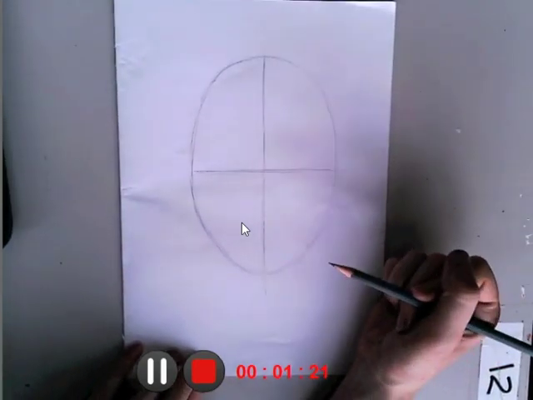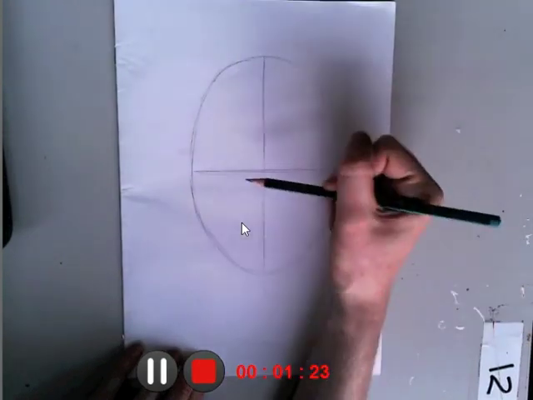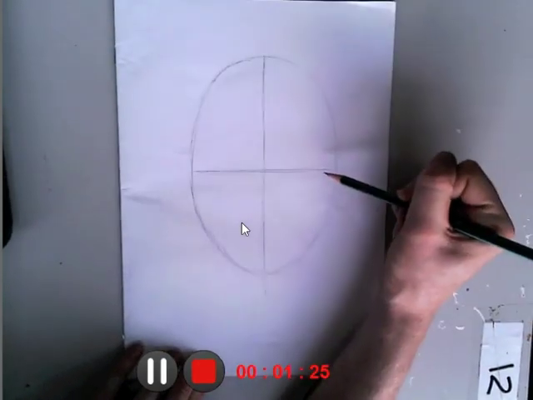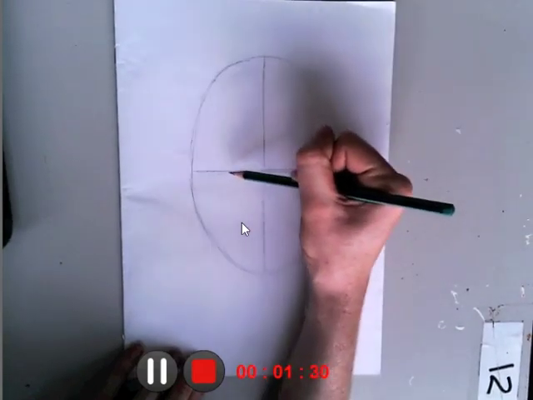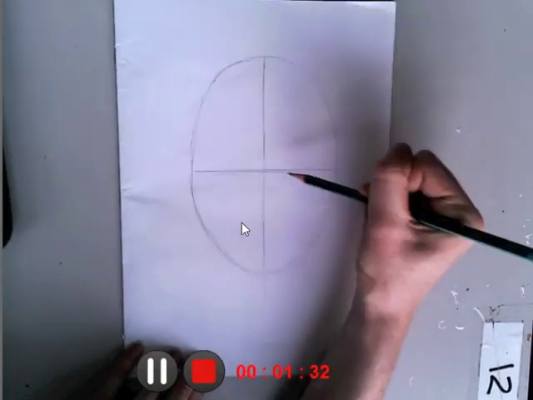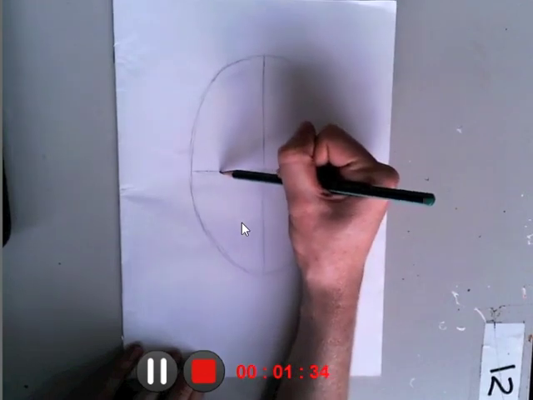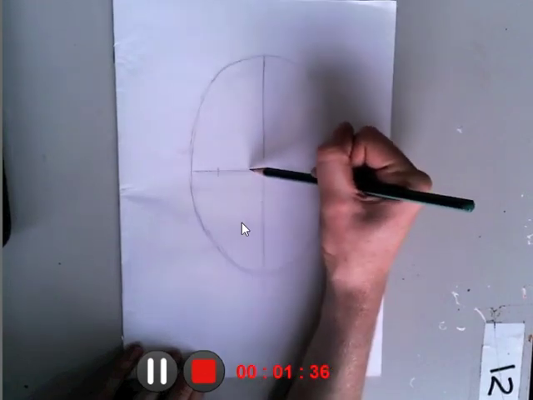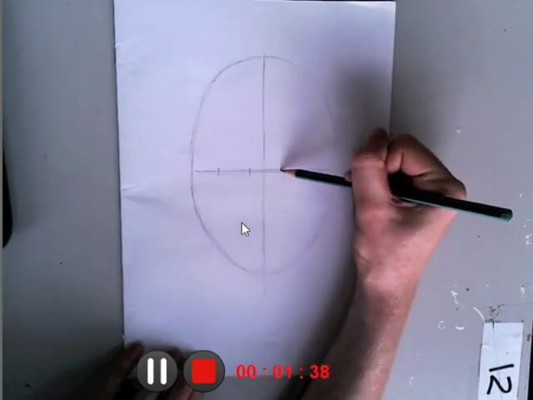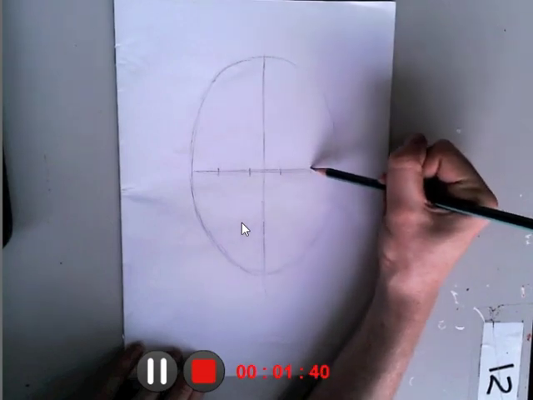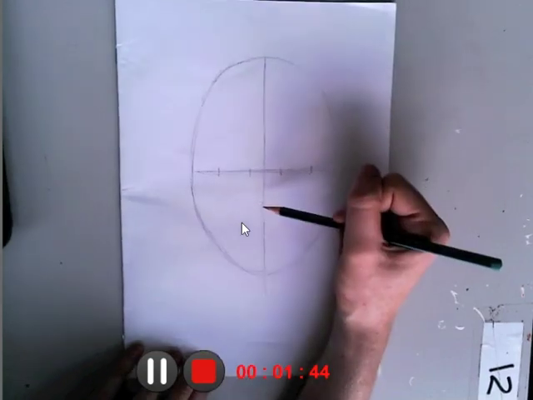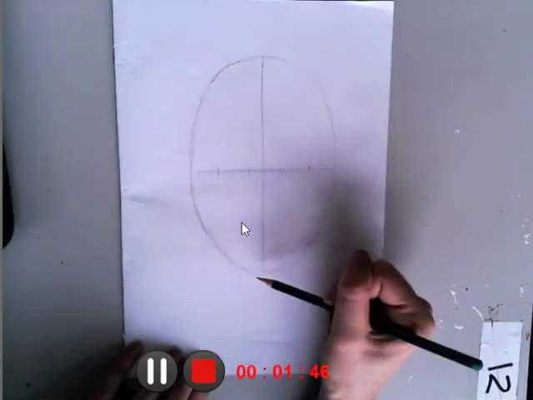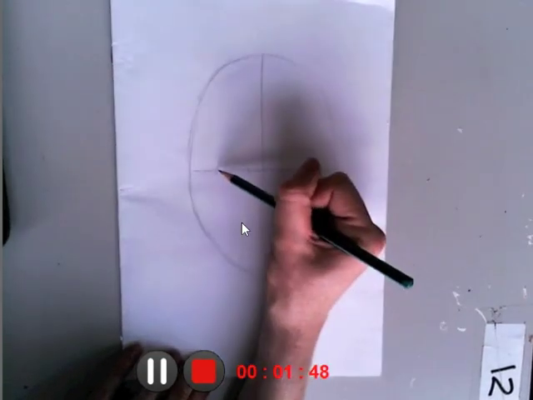The next thing I want to do is make sure that my eyes are the same size and they're even across the face. Across the width of the face, you'll be able to fit in 5 eyes. So the width of your face is 5 eyes wide. I'm going to roughly divide that into 5. For any of these sections, if you feel a bit confused, maybe with division, you can think about measuring your oval and then doing it like this.